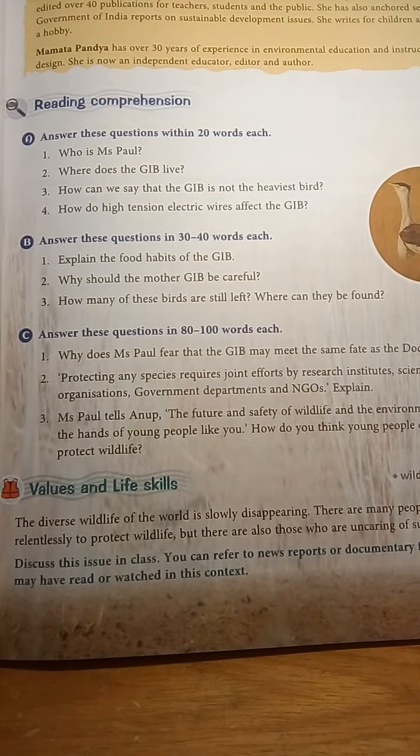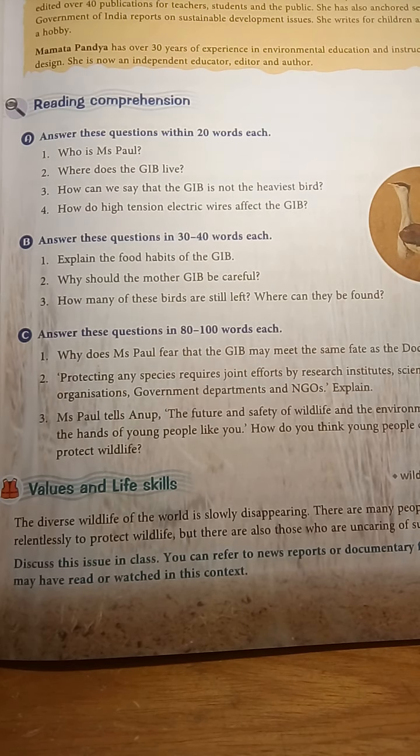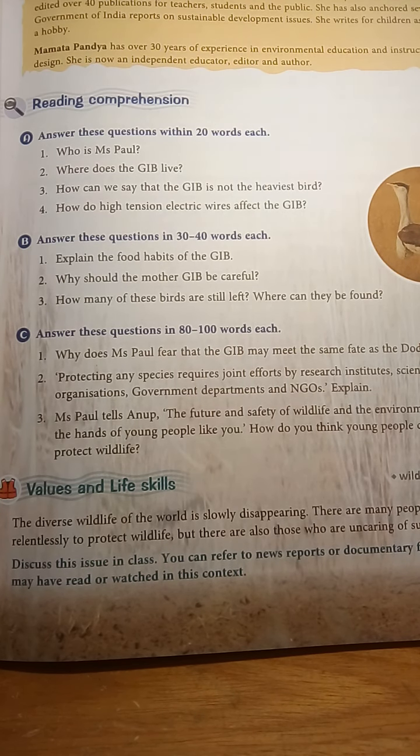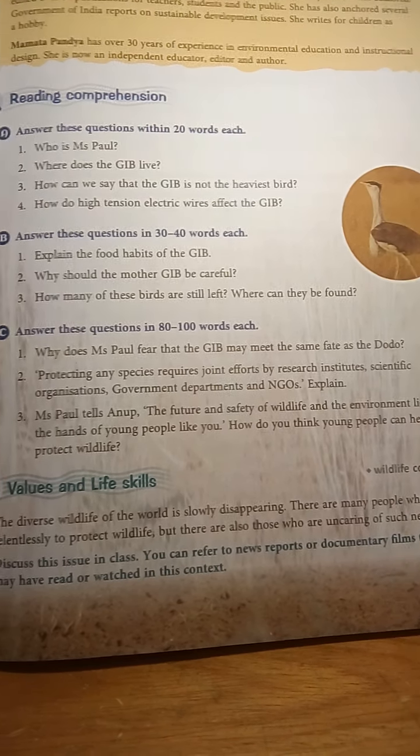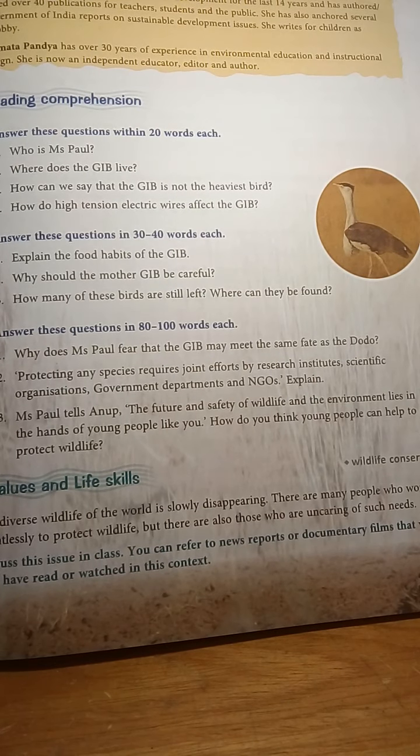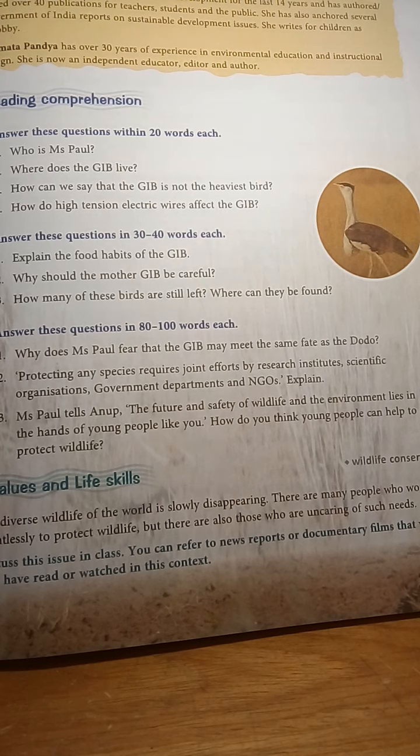Now, question number 3. Ms. Paul tells Anup, the future and safety of wildlife and environment lies in the hands of young people like you. How do you think young people can help to protect wildlife? A little bit of it is mentioned in the chapter, like young people can create awareness so that the awareness can be spread among the young generation, and they can organize various awareness programs to spread it further.